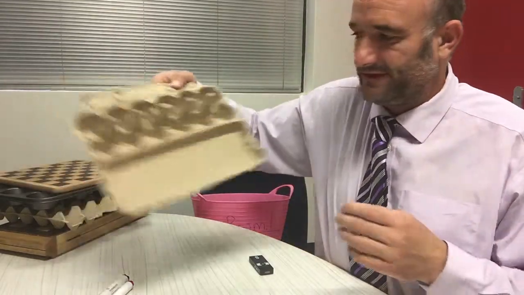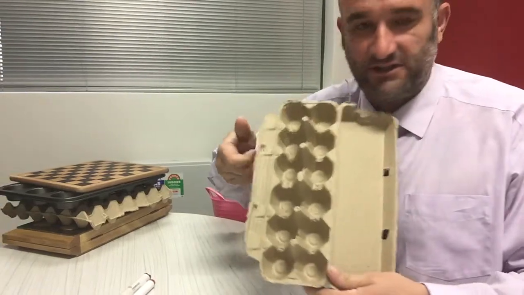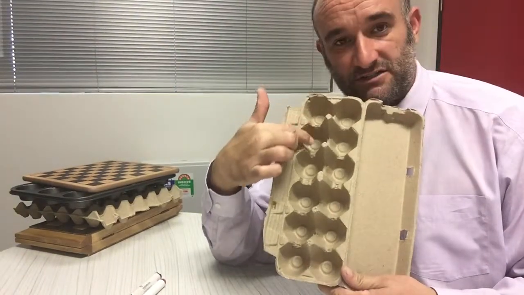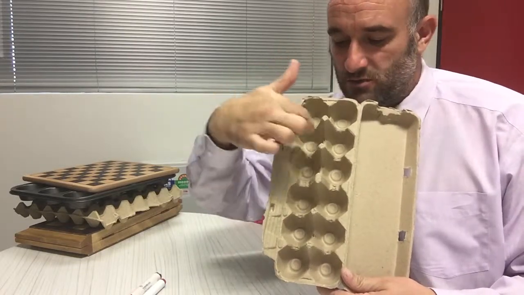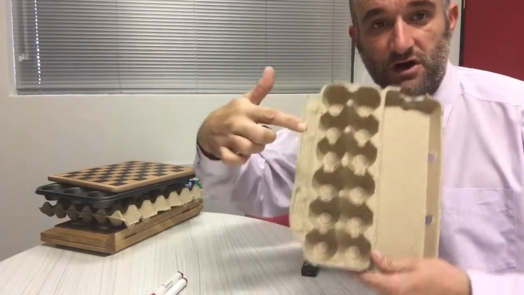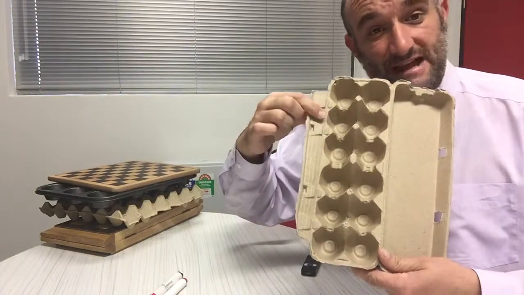We're going to have a look at a video now about how to use arrays to help you with your multiplication or your times. So what's an array? Well, here's an array. If we have a look at this egg carton, you can see this egg carton's got some columns or some slots that go down and some rows or slots that go across. Now this is an array.